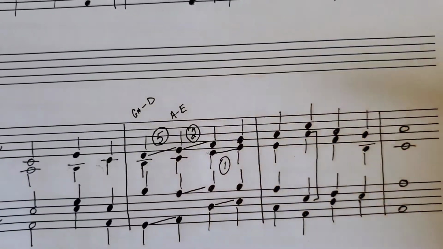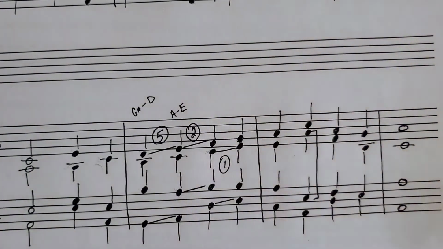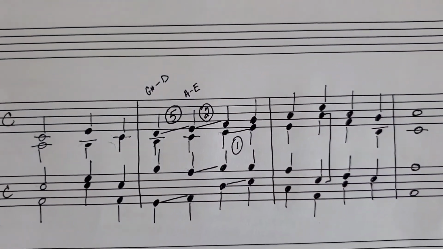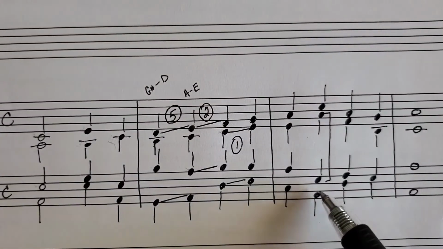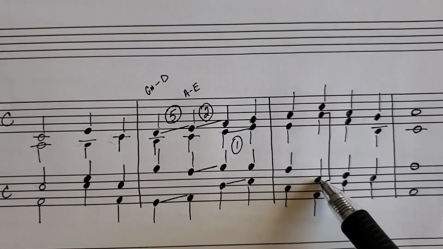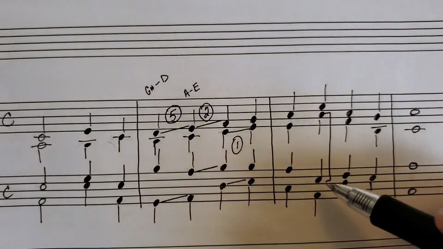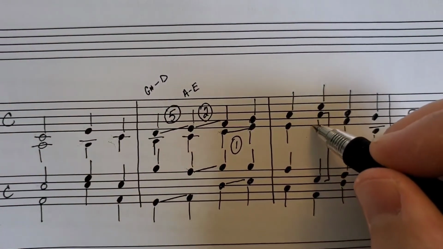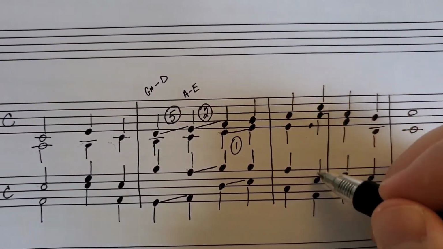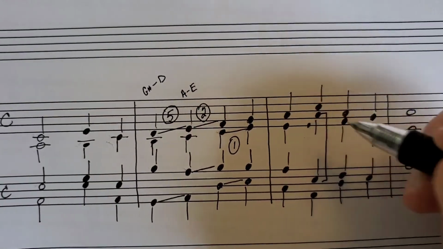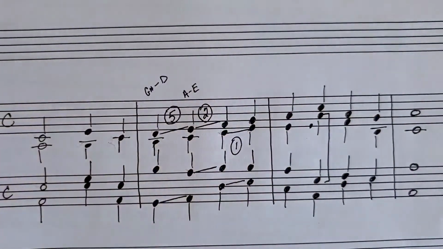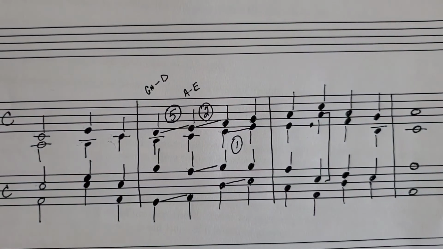Again, use that bracket. If you're going to tell me in words where it was, you would say measure 3, beat 2 between the tenor and the alto. You see how this E up to this E right here would be an octave, right? That's an octave plus a fourth. So you can see it's actually larger than an octave. So that's your spacing error.